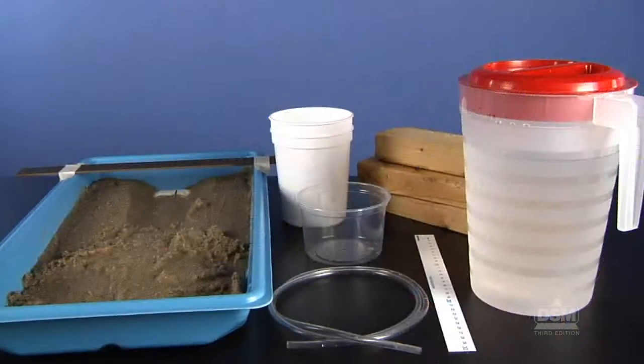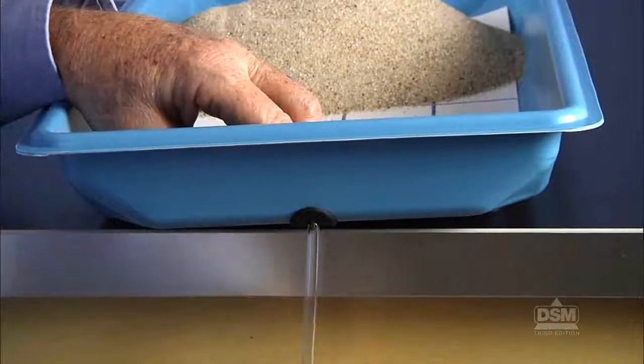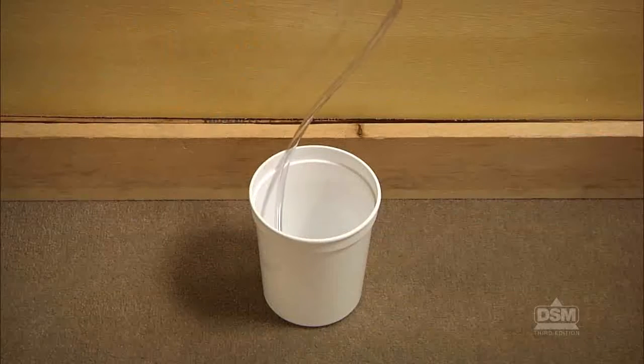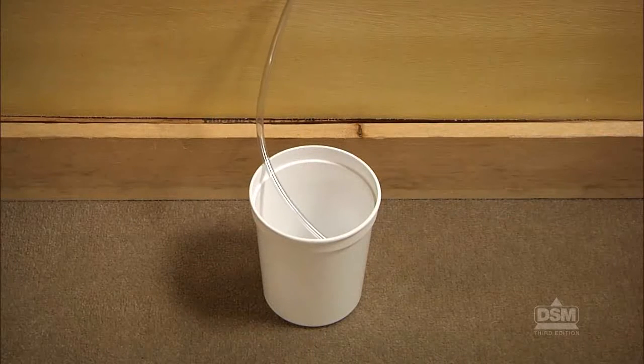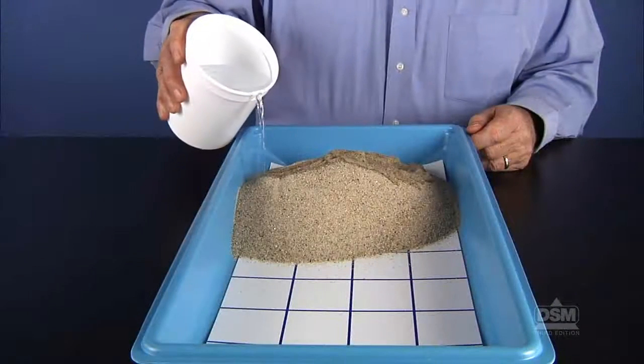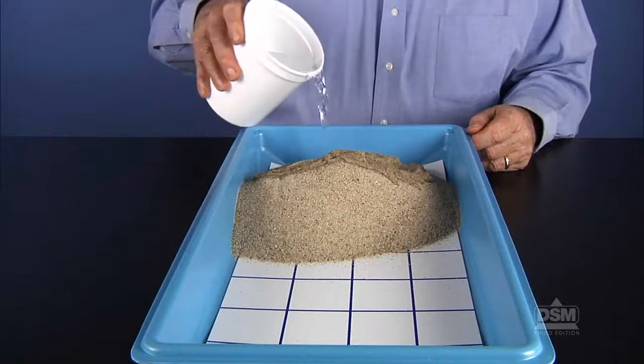Next, have the teams retrieve their stream tables and distribute the materials. Instruct teams to insert one end of the tubing into the grommet in the stream table, and let the other end hang down into the 1-liter receptacle on the floor. Have students pour water from a 1-liter container until the sand is moist.